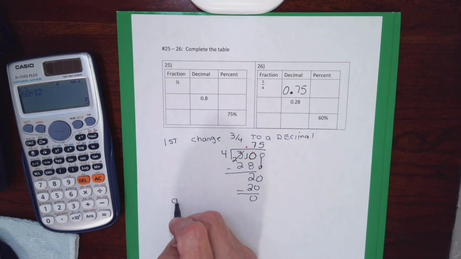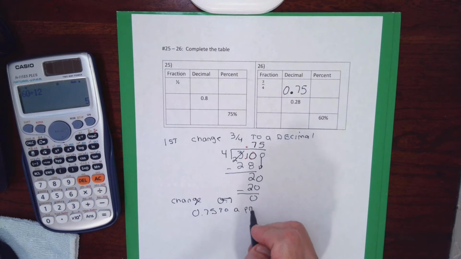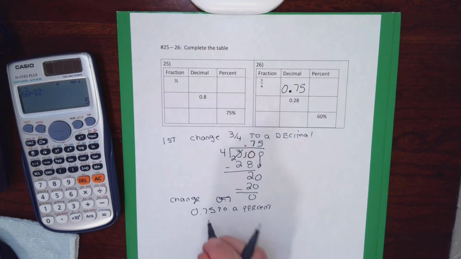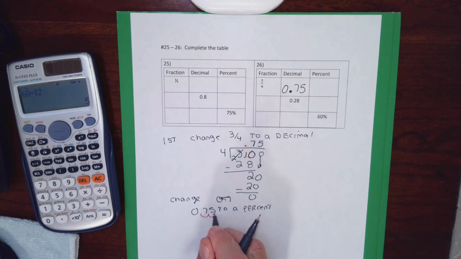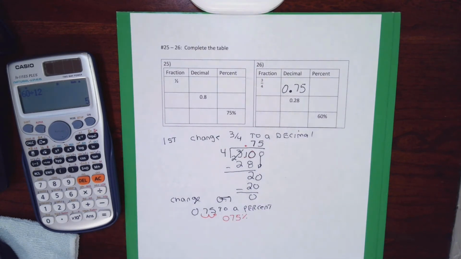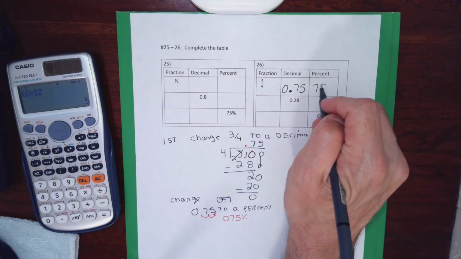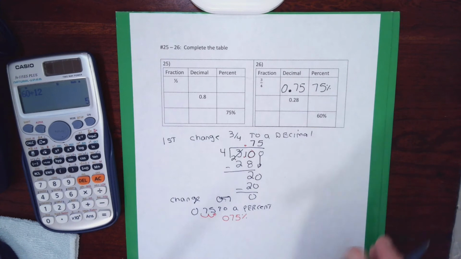Now, I'm going to change 0.75 to a percent. And this is a skill that we've just done. To change a decimal to a percent, you just drag the decimal 2 to the right. I would get 075%. That 0 preceding the 7 has no significance, so I'm not going to write it. Done with the first line.